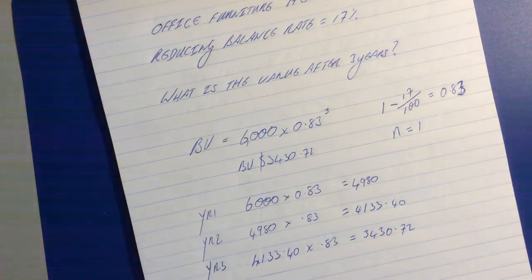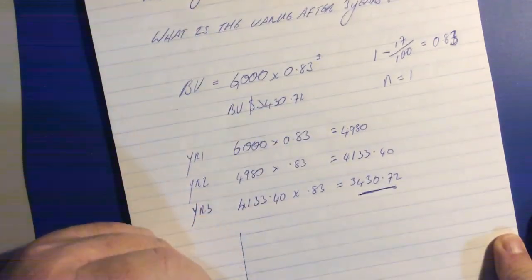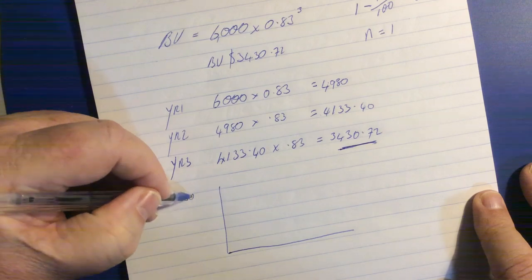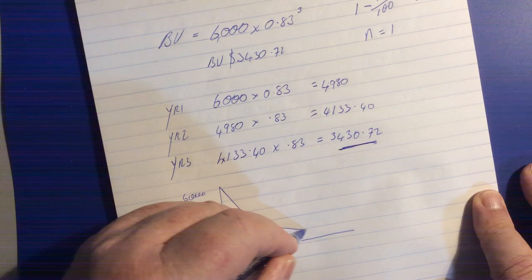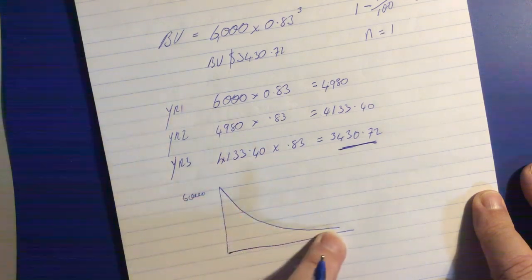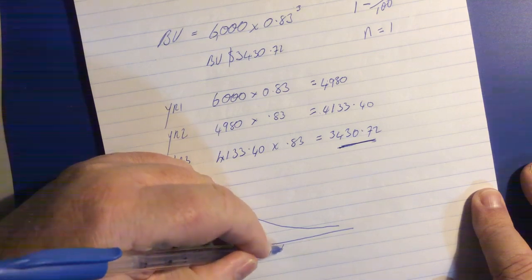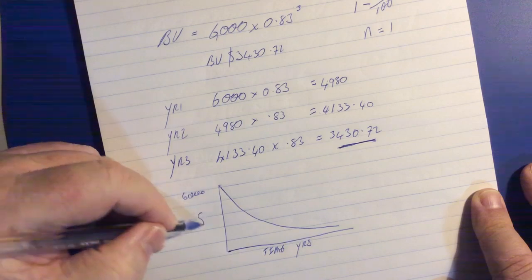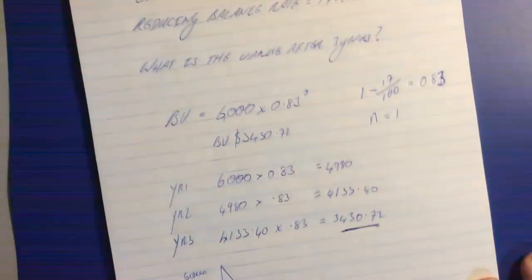Now, if you were to graph this, what you would notice is that you'd start up here with $6,000, and the value of this asset would go down like this. It would go down in a curve over time. So this is time in years across here, and this is the book value in dollars of the asset.